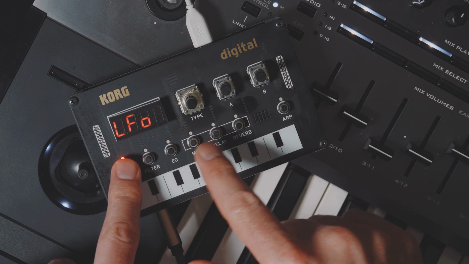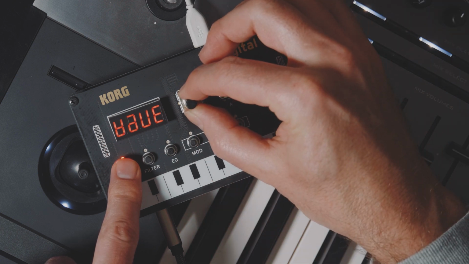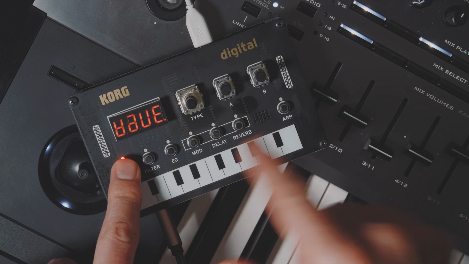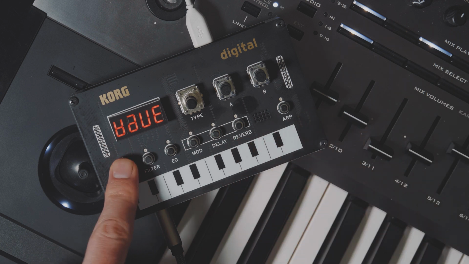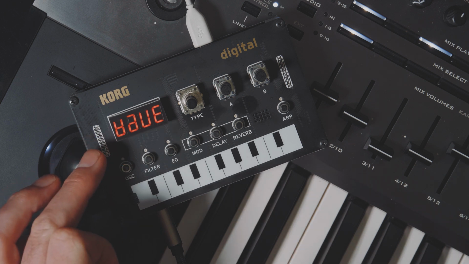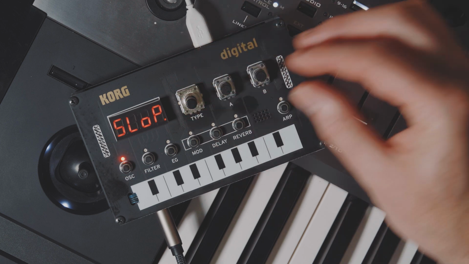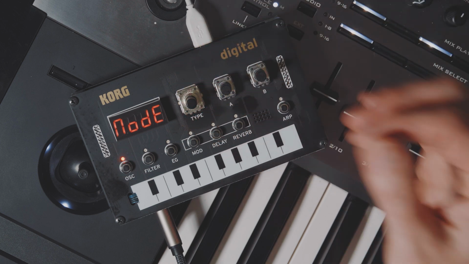To get to our parameters, we have to use this type encoder. Just turn it around one little click. And now we are in user parameter edit mode. And I can let go of this button now, and it's flashing to show that I'm in user parameter edit mode. So I've got just 3 parameters set up for the user oscillator. The first one is called wave, then we've got slop, and then we've got something called mode.